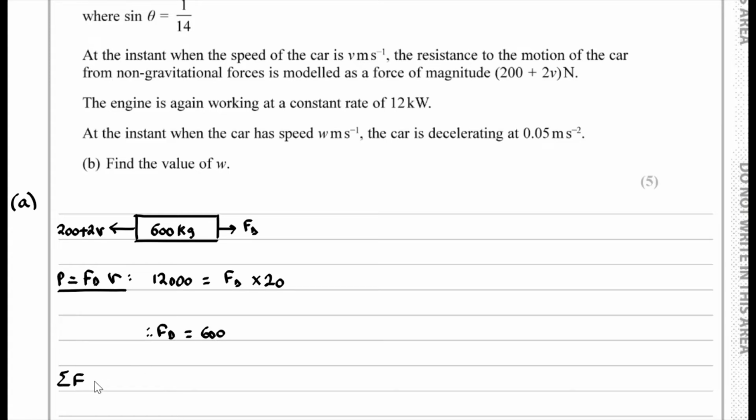And now, using the fact that the sum of the forces is equal to the mass times the acceleration, taking a look at this diagram, we have the forward force 600 and the resistance force, that's 200 plus 2 times 20.